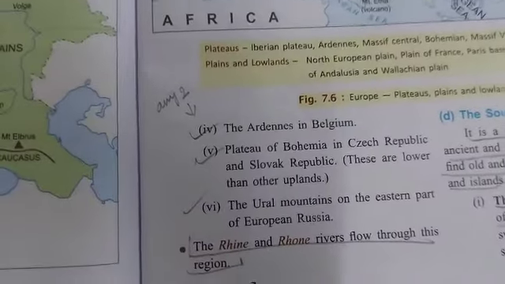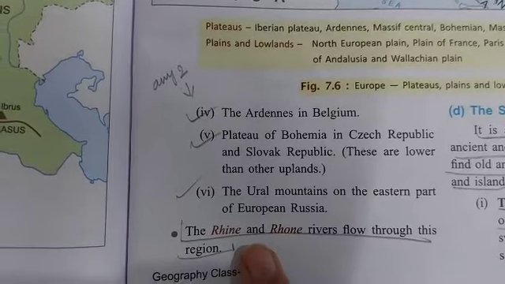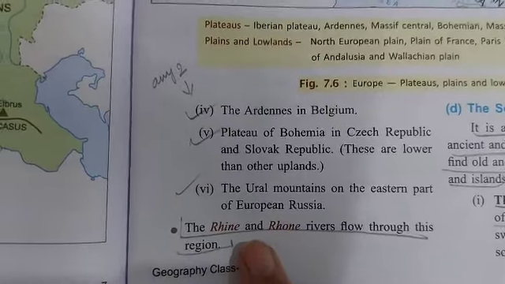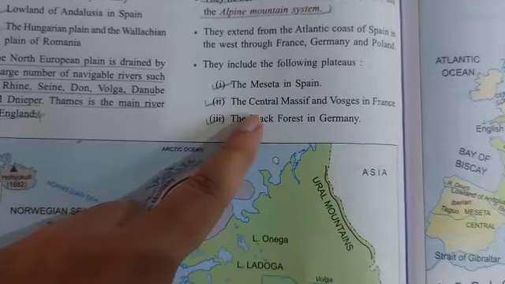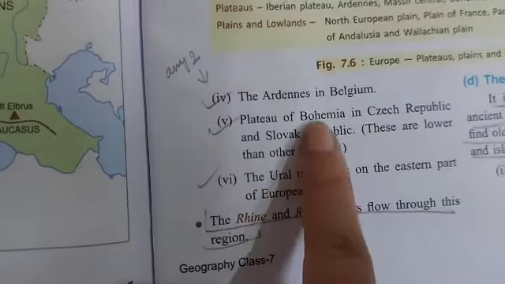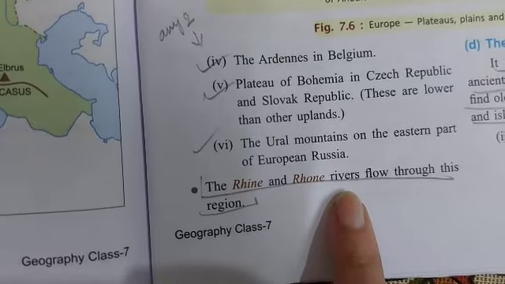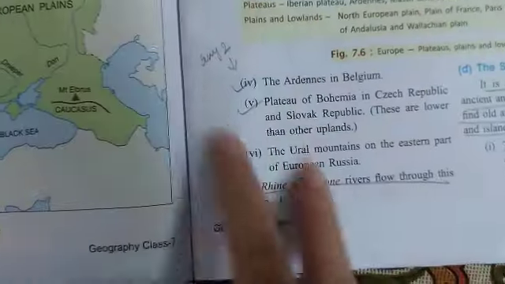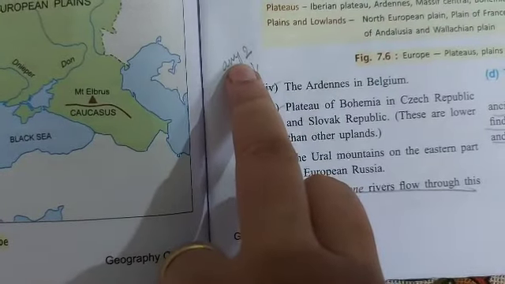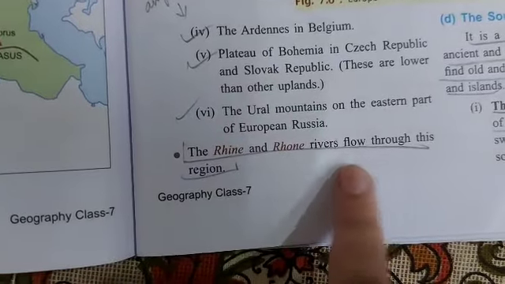Then the Ardennes in Belgium, Plateau of Bohemia in Czech Republic and Slovak Republic, the Ural Mountains in the eastern part of European Russia. Now, these names are basically of plateaus. The Meseta in Spain, the Central Massif and Vosges in France, Black Forest in Germany, then your Ardennes in Belgium, Plateau of Bohemia in Czech Republic and Slovak Republic and Ural Mountains in the eastern part of the European Russia. Out of these 6, you have to learn any 2. Let's come to the next statement. It is given, the Rhine and Rhone river flow through this region. This statement becomes important. Mark it.